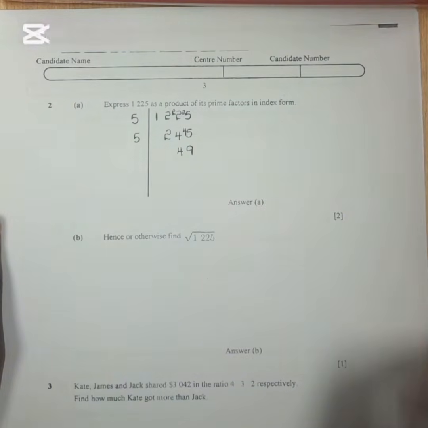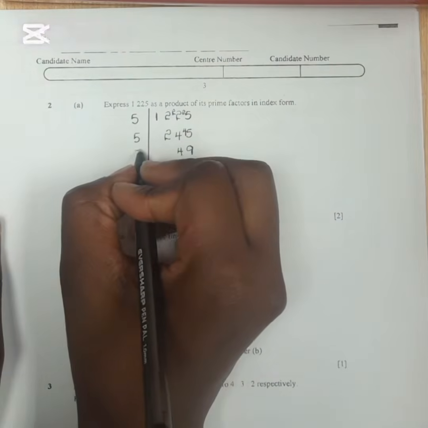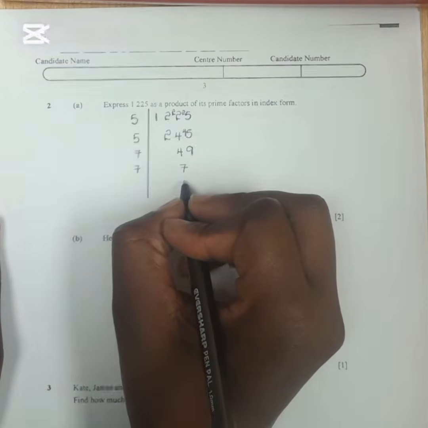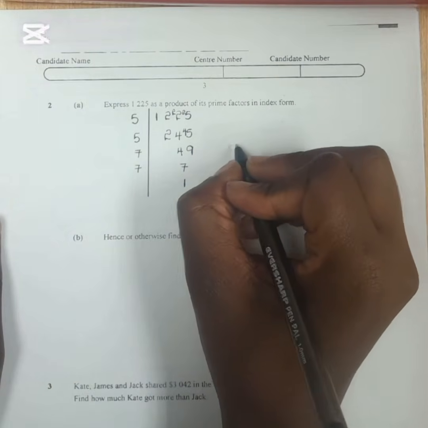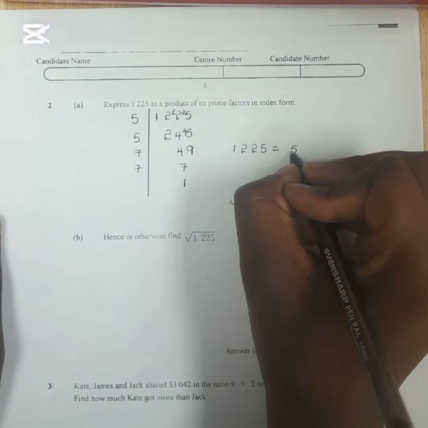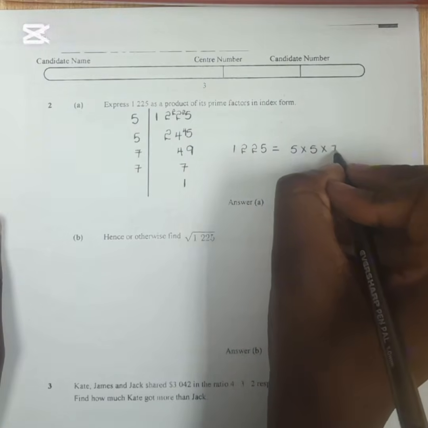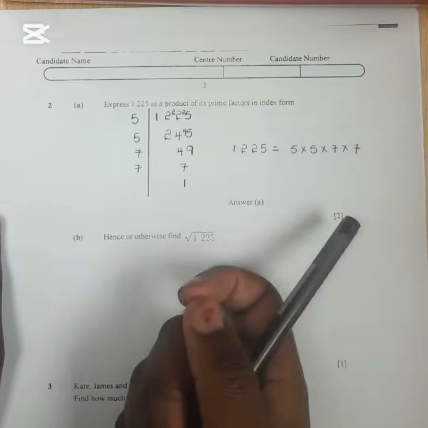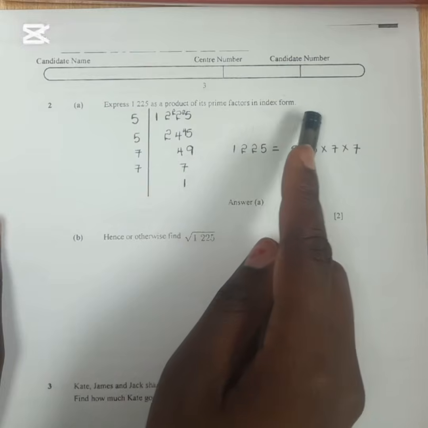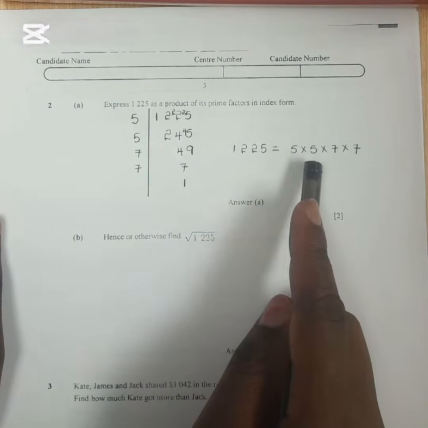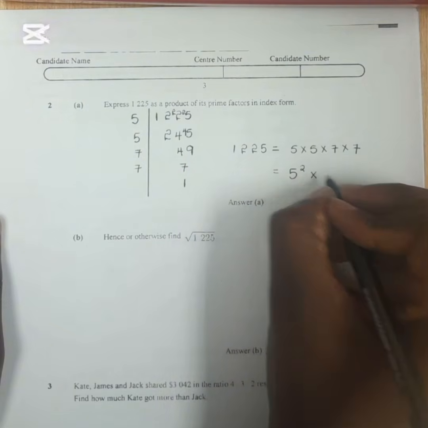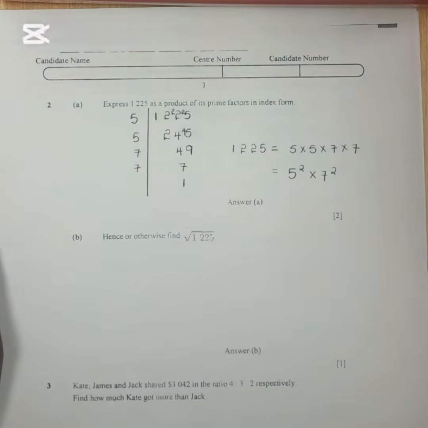The lowest prime number that divides into 49 is 7. 7 into 49, we get 7. 7 into 7, it is 1. So we are going to write 1225 is equal to 5 times 5 times 7 times 7. So we can leave it like this, or, since the question was specifying that we write in index form, we are not going to leave it in this form. We need to say 5 to the power of 2 times 7 to the power of 2. This is going to be our final answer.